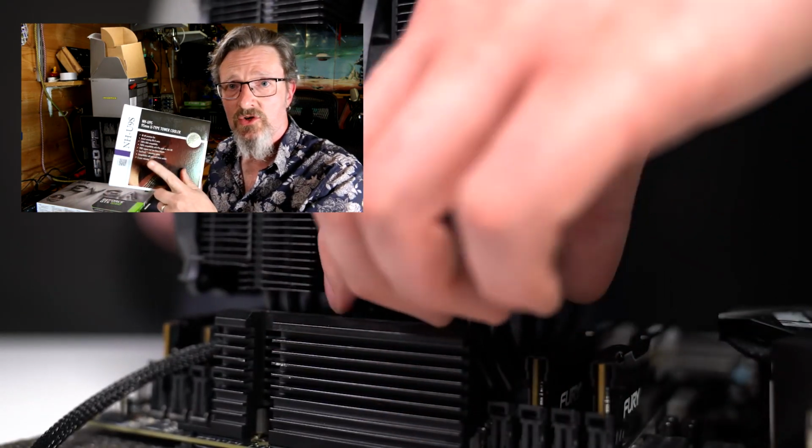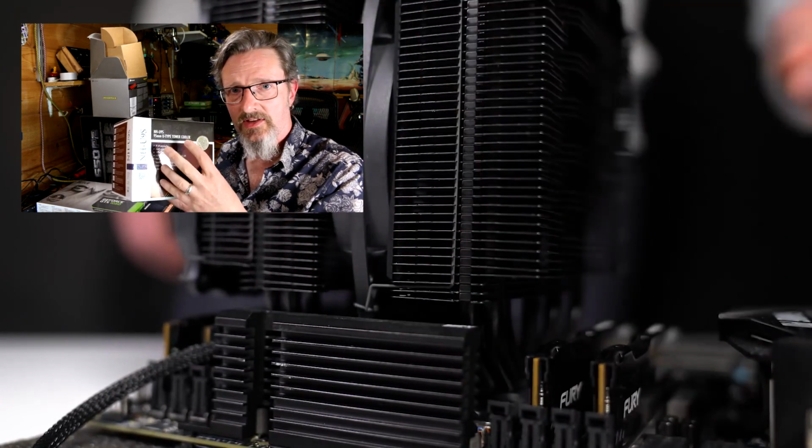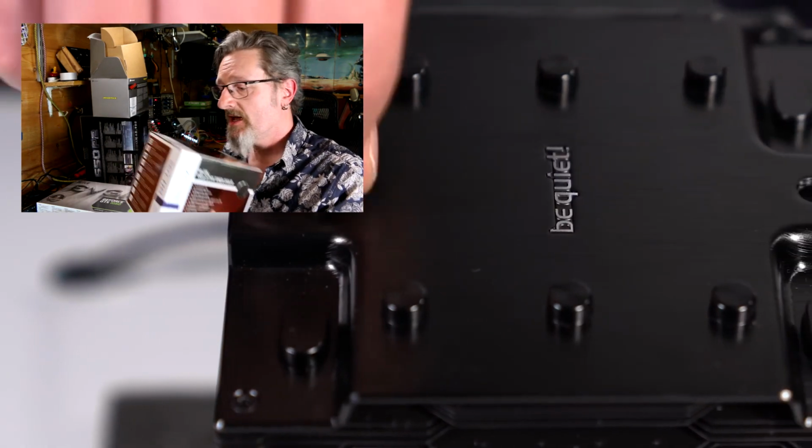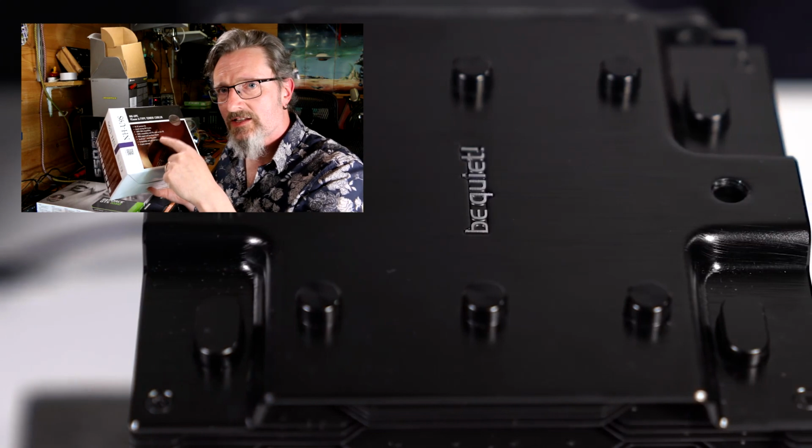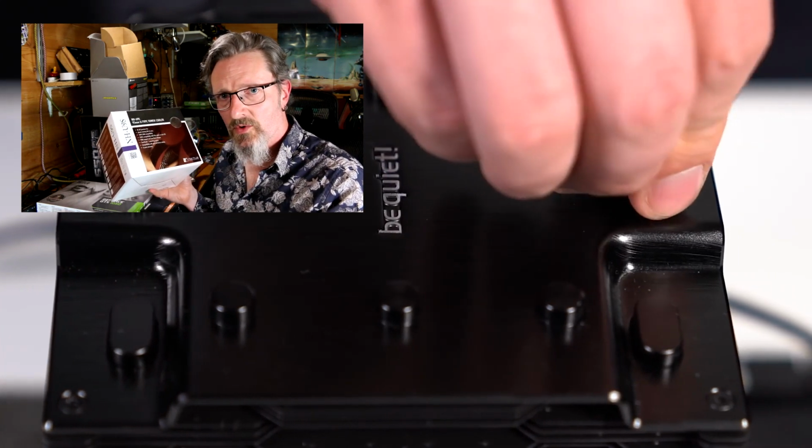This is a great brand, Noctua, excellent. All of their stuff is excellent. I can highly recommend it. The only thing you need to check is that this is compatible with your motherboard and is also the right size to fit inside your case.